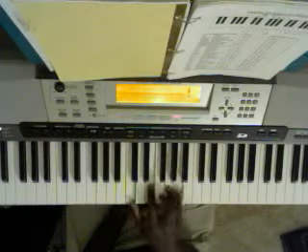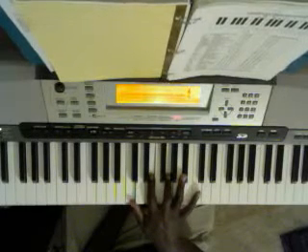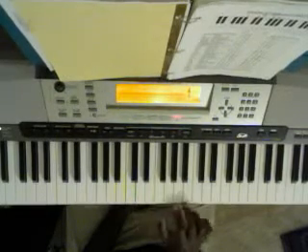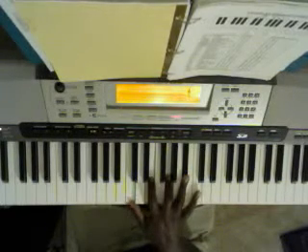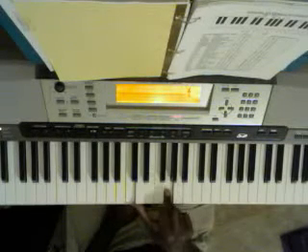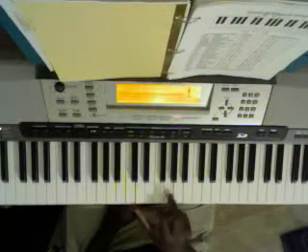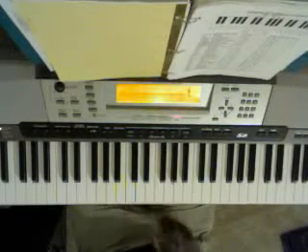All right, this would be, let's see what this is. This would be a C7, because you take your 7 and you move it up a half step, that makes it a C7. If you want this to just be a C5, it would just be the C and the G, and you take out the 3.